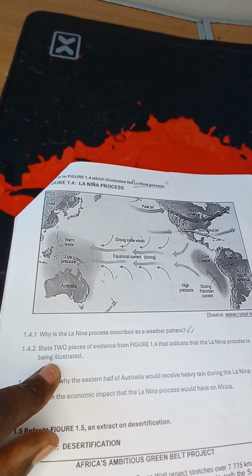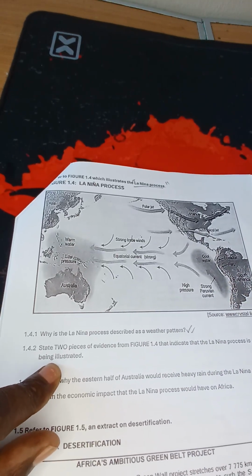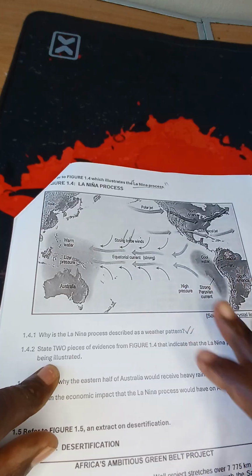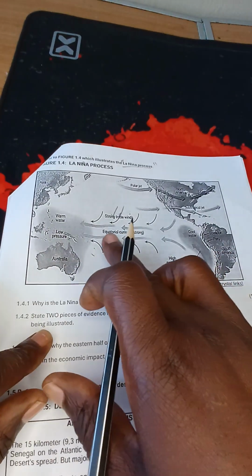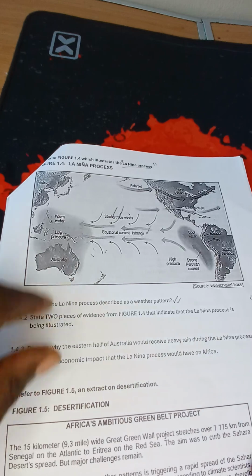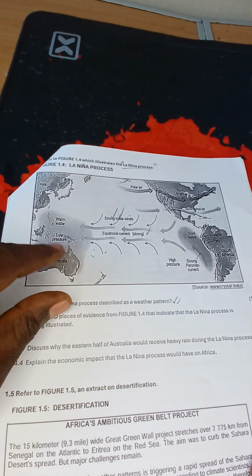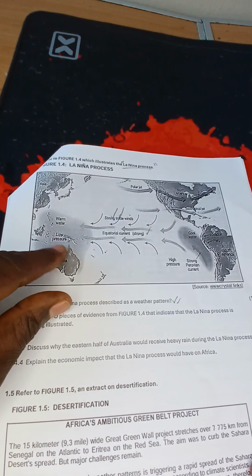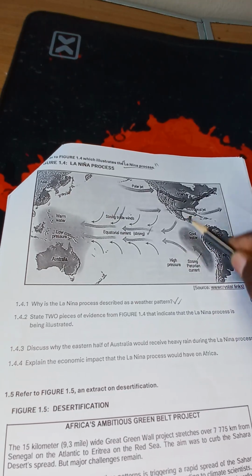So, of course, what are the likely weather conditions that we are seeing? We are going to have strong trade winds. You can see on the diagrams, we have got the strong equatorial current. You can see also we have got the low pressure over Australia. So these are the weather conditions, the pieces of evidence that indicate that the La Niña process is being illustrated.